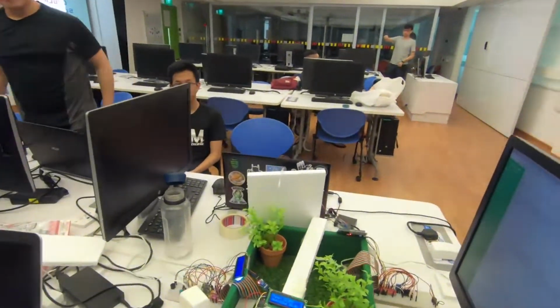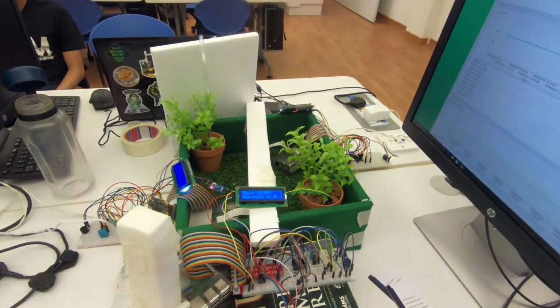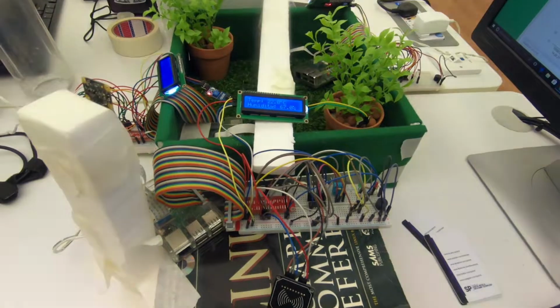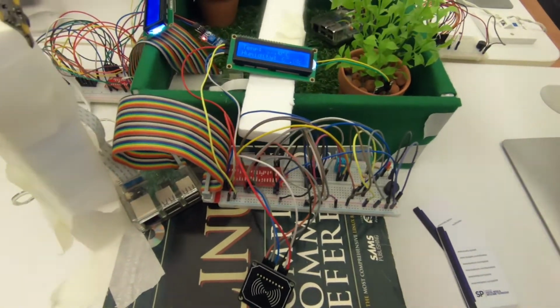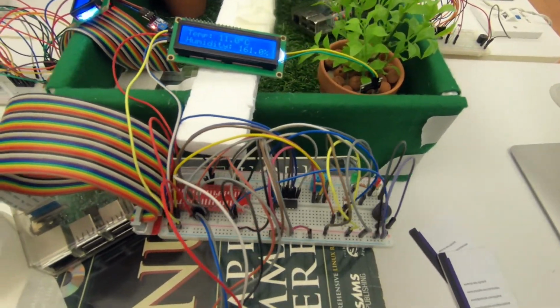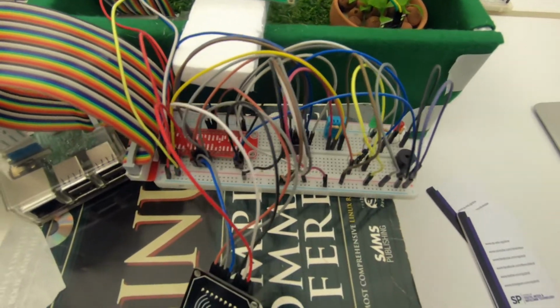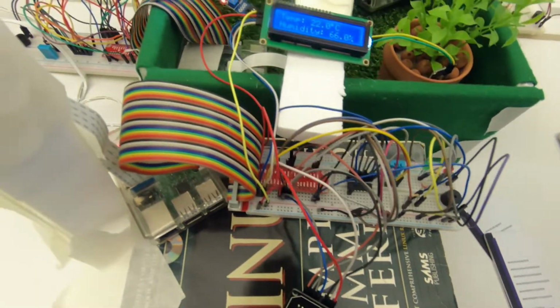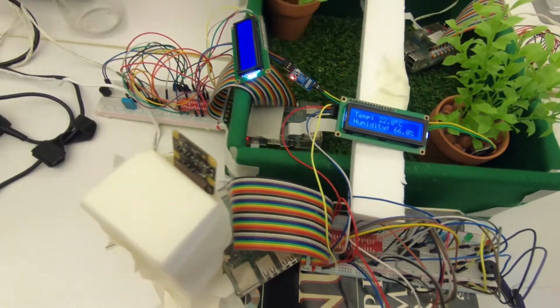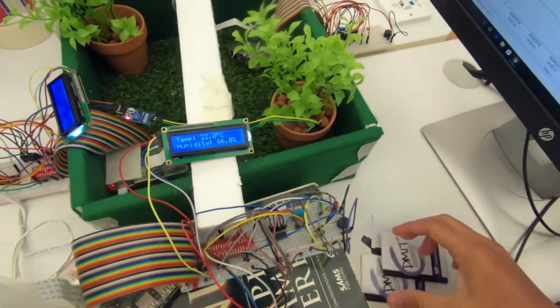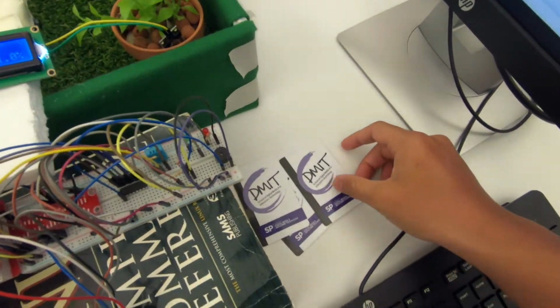Okay, now I will show you what our hardware setup looks like. So this is the greenhouse. The greenhouse consists of a breadboard which is connected to all the modules, including the RFID card as well as the camera. We have multiple RFID cards to track logs of the access.